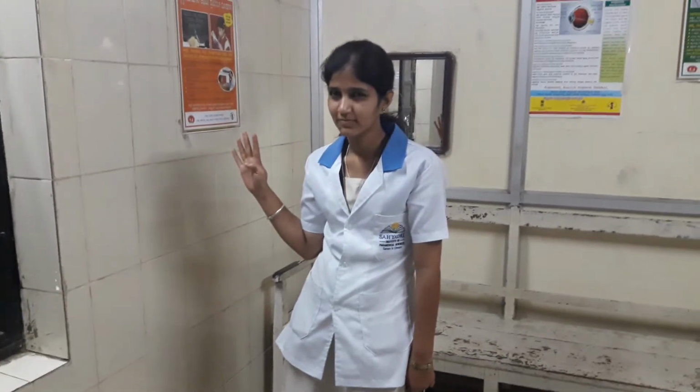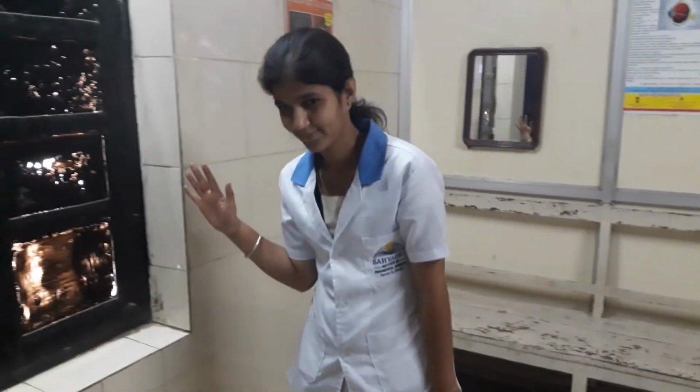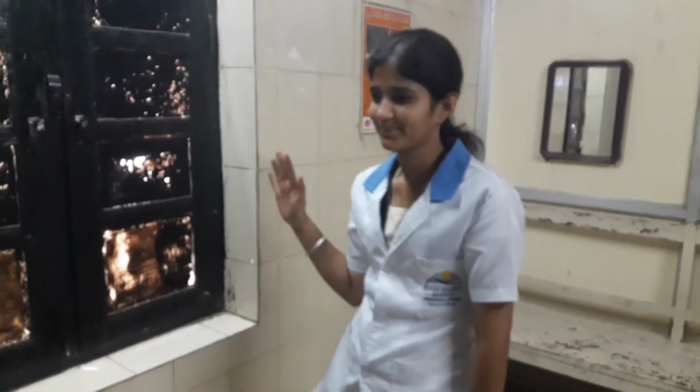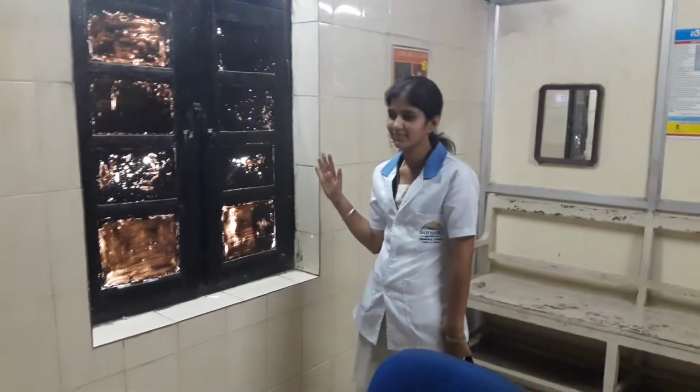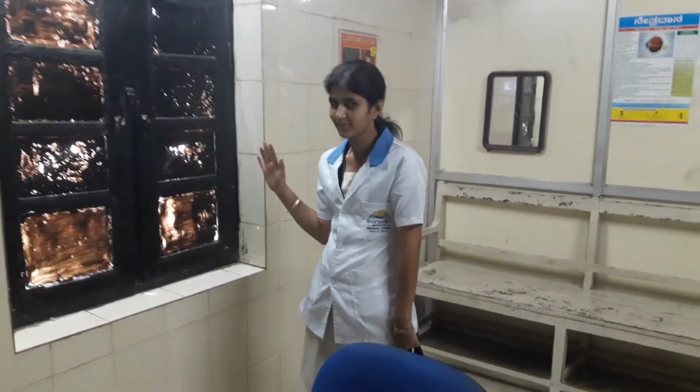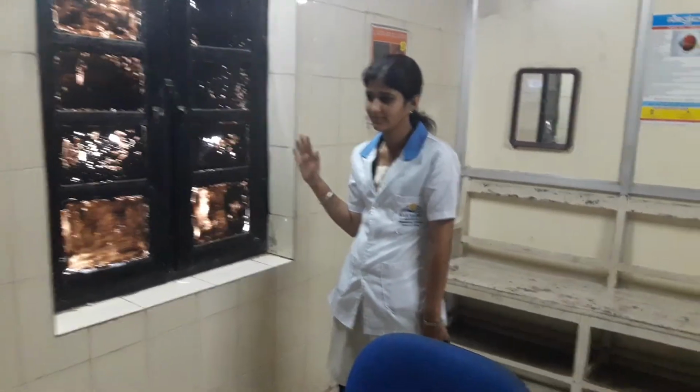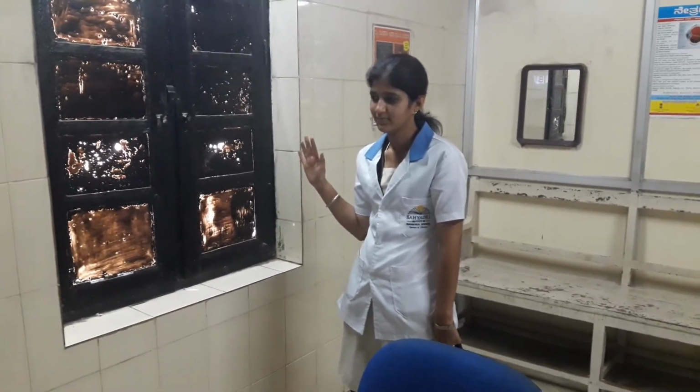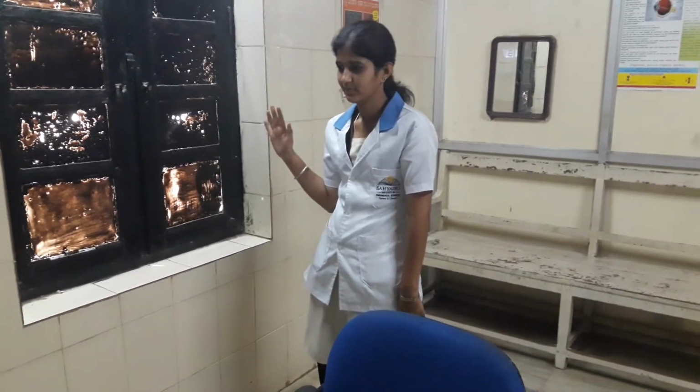If the patient is not able to recognize the fingers at the distance of 4 meters, the examiner comes to the 3 meter distance and asks the patient to count the fingers. If the patient is able to count the fingers, the vision is recorded as counting fingers 3 meters.